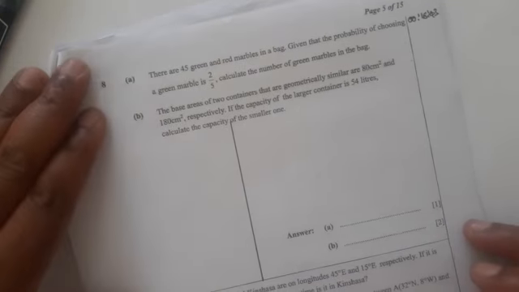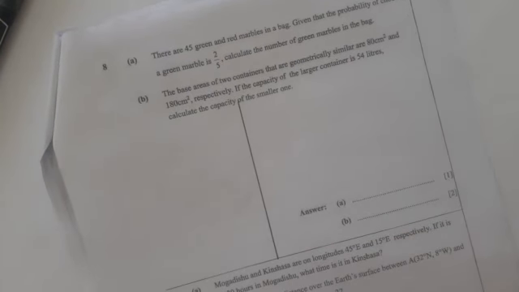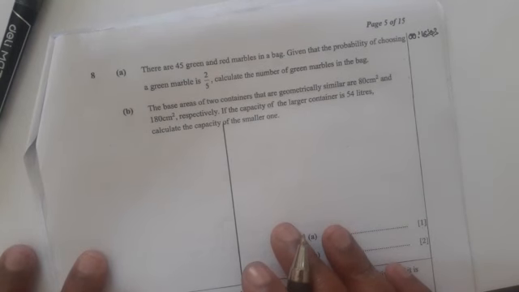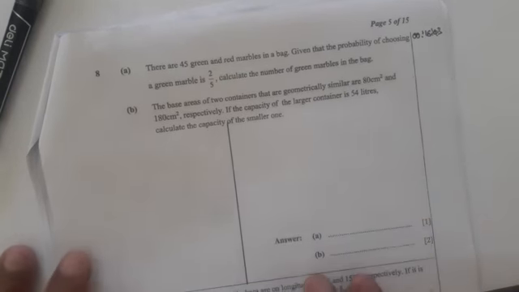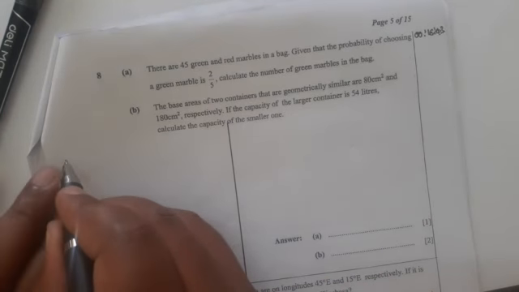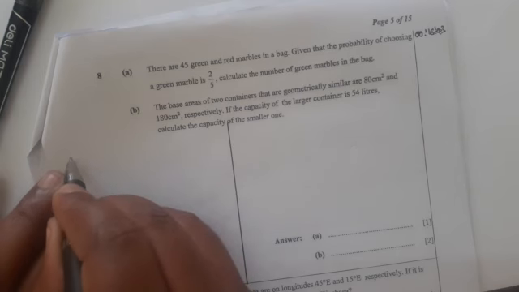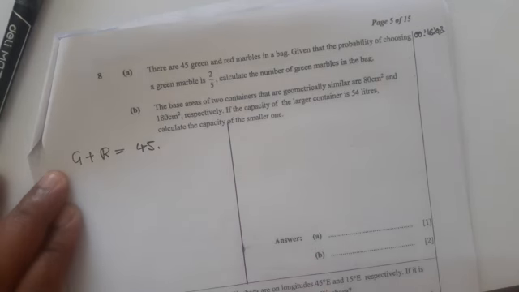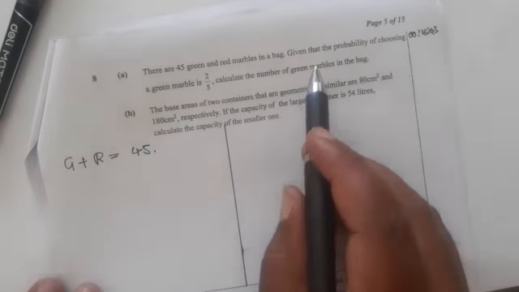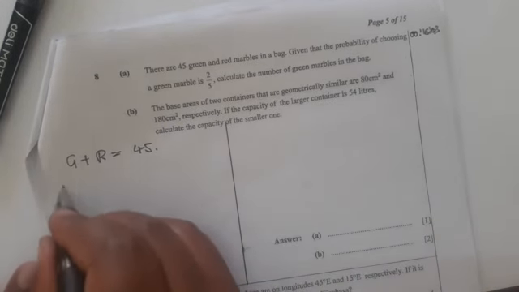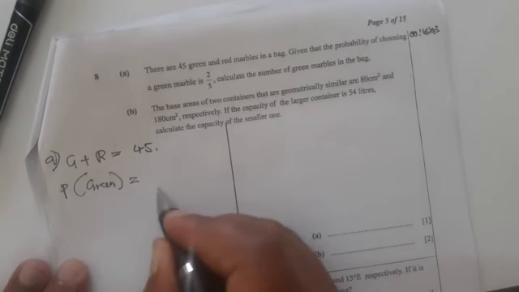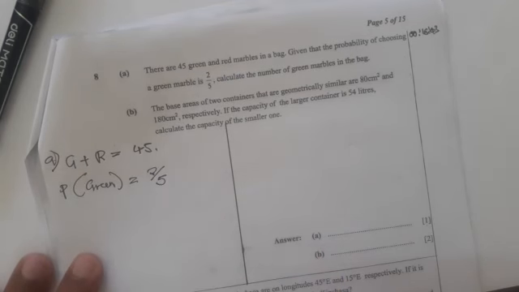Okay, let's deal with question 8. We have 2 questions here, A and B. All right, so we are saying there are 45 green and red marbles. So here, what we mean is the number of green and red marbles is 45. That's what we are saying. Given that the probability of choosing a green marble, this is A, we are dealing with A now. Probability of getting a green marble is 2 over 5. All right?